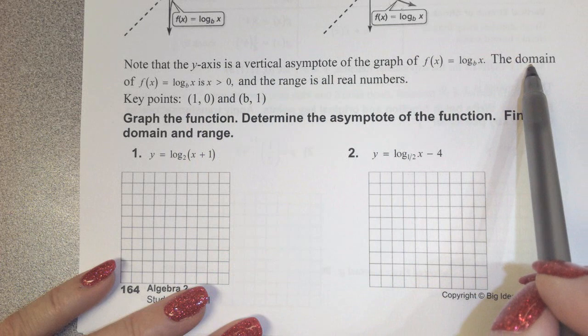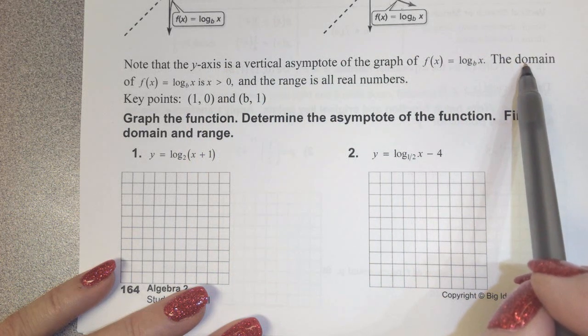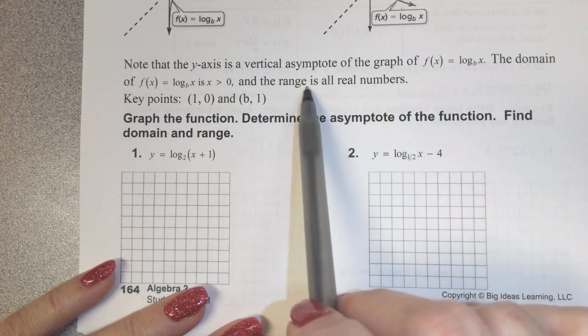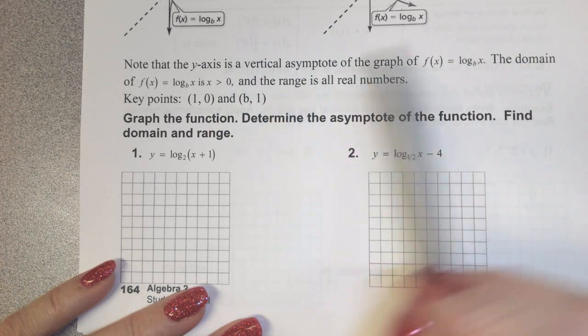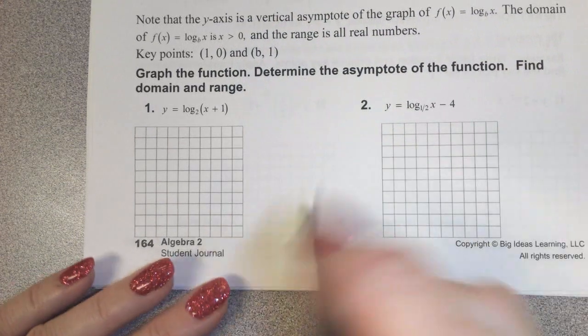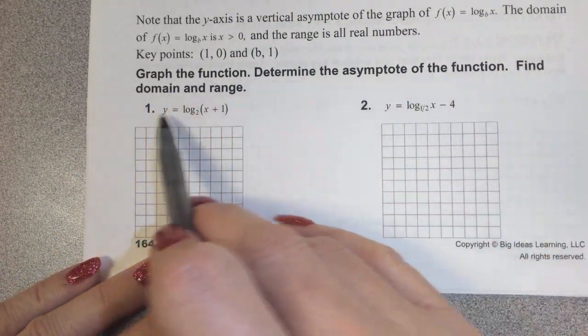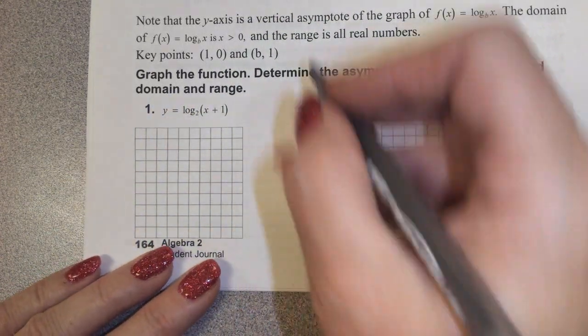Remember how the domain of the other exponentials was all real numbers? Well, now the range for logs is all real numbers. Everything switches. All right, graph the function, determine the asymptote of the function, find domain and range.